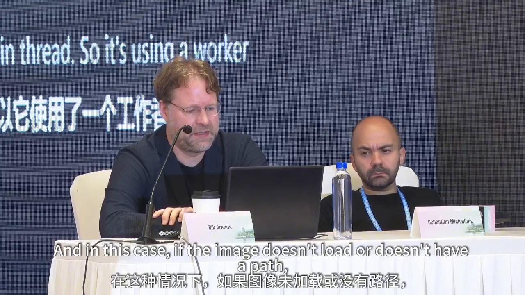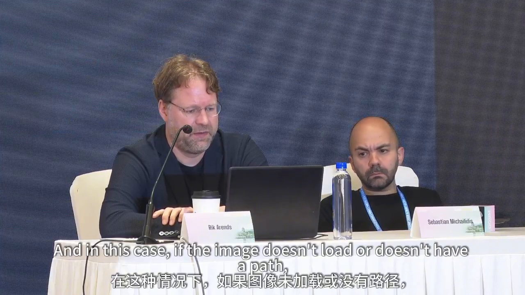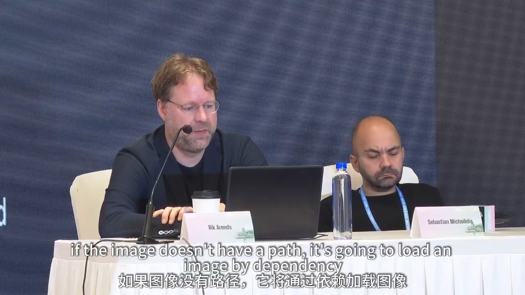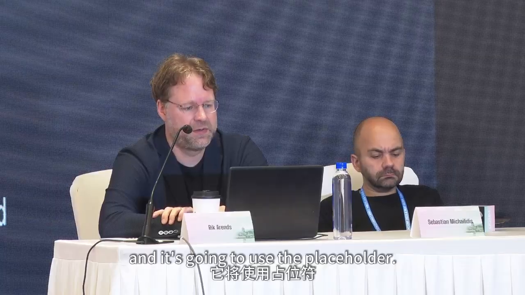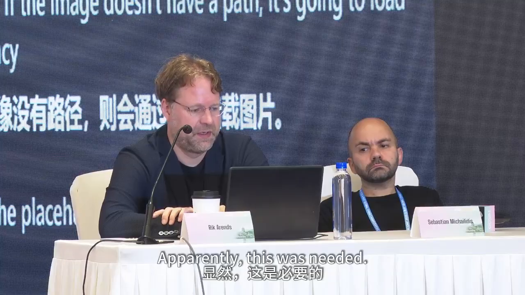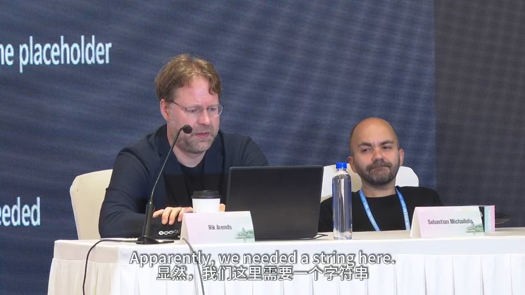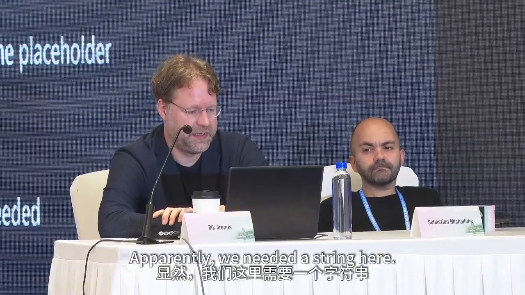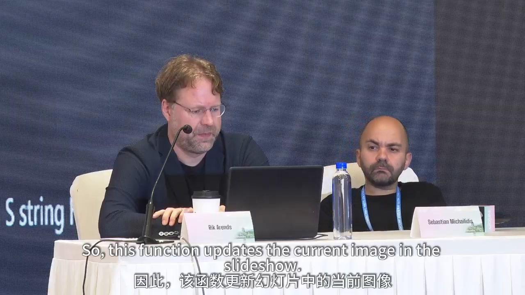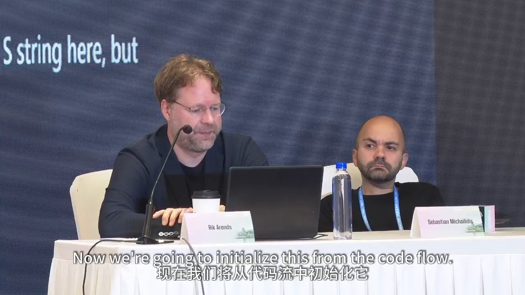And in this case, if the image doesn't have a path, it's going to load an image by dependency, and it's going to use the placeholder. Apparently we needed an S-string here, but yeah. So this function updates the current image in the slideshow.